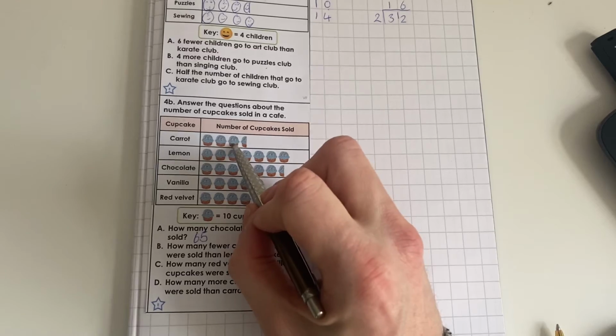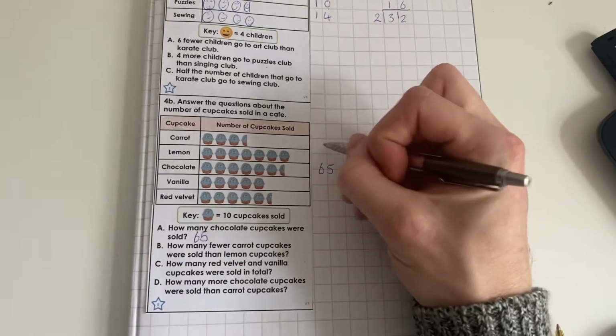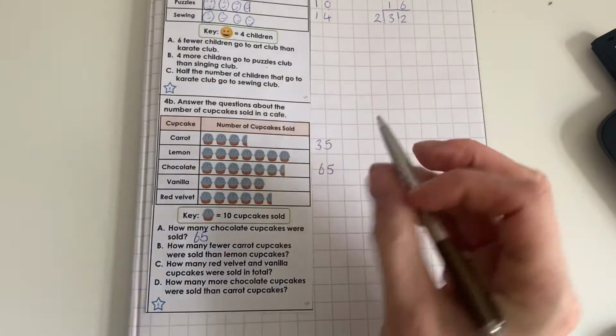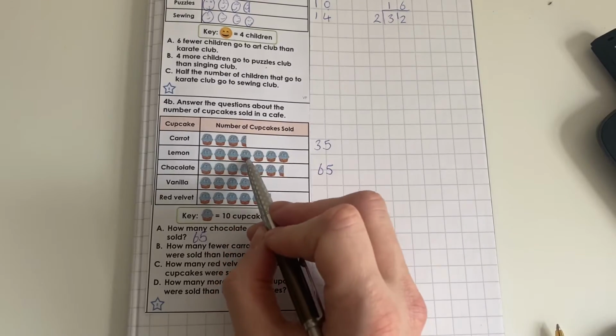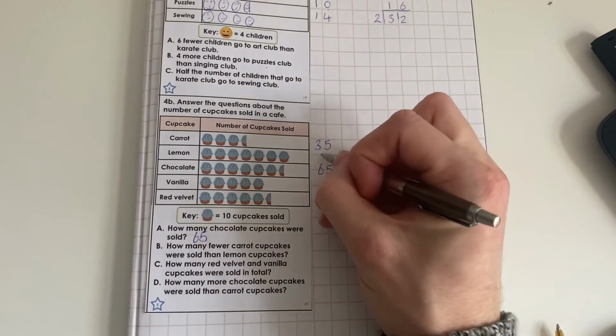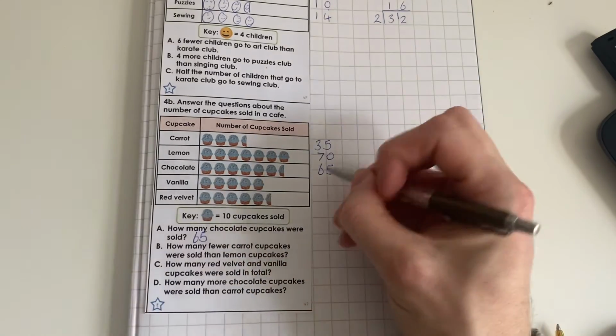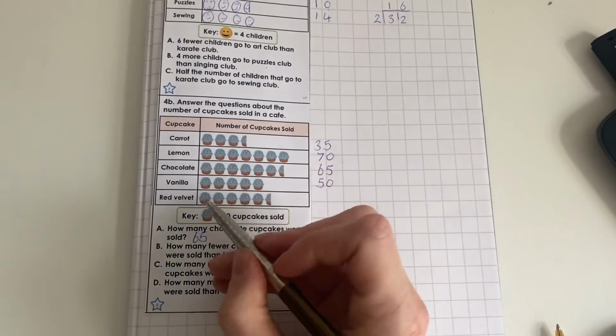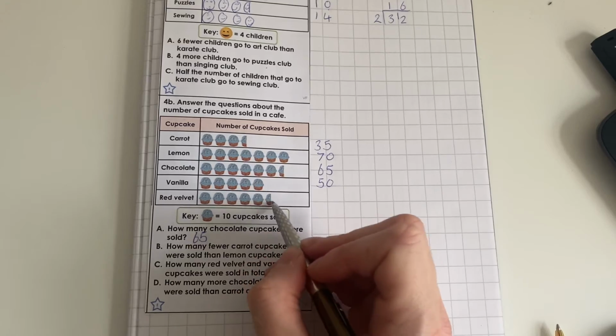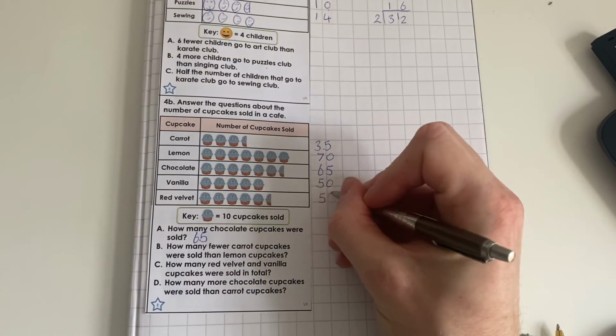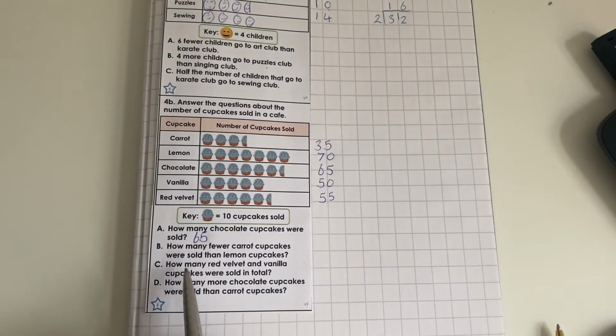10, 20, 30 plus 5 because it's half. 35. 10, 20, 30, 40, 50, 60, 70. 10, 20, 30, 40, 50. 10, 20, 30, 40, 50, 55. So we can now go back to this question.